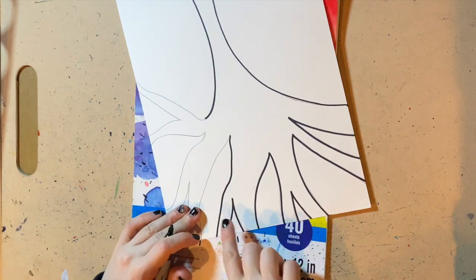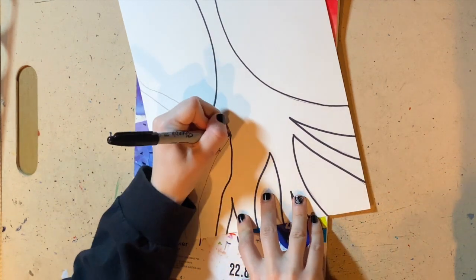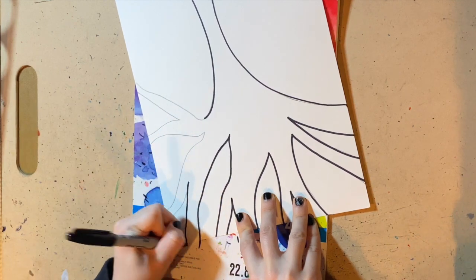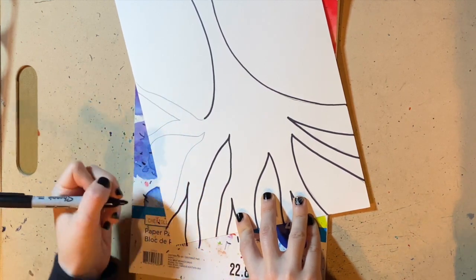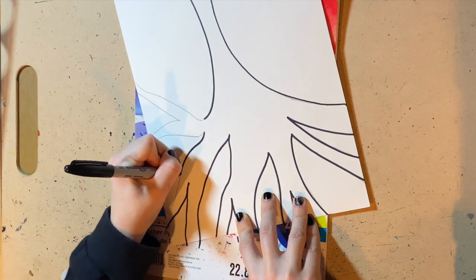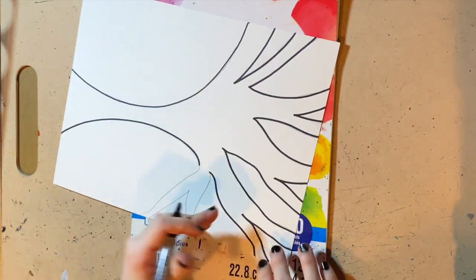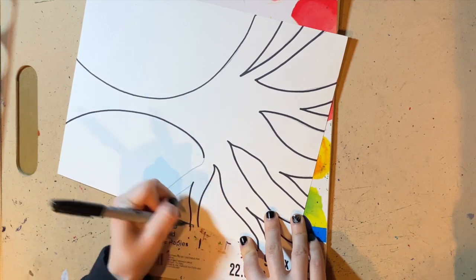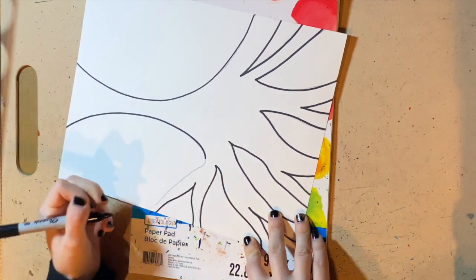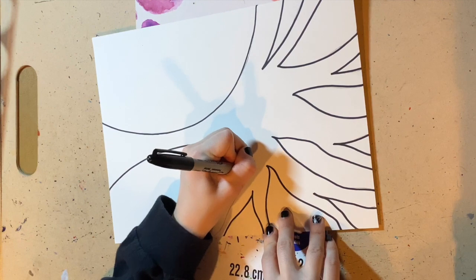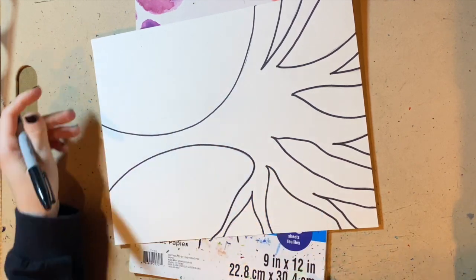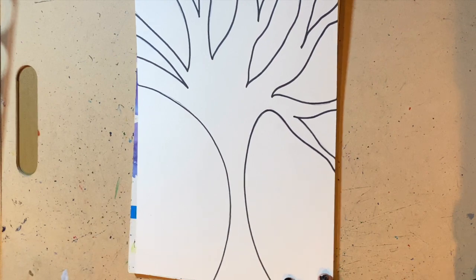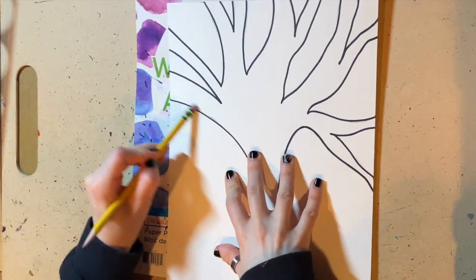And see that my curved lines are all different. So a tree is not perfect. There's no such thing as a perfect straight line tree. Trees have curves and different types of lines. Sometimes they have lots of diagonal lines and curved lines and zigzag lines. So we have a big tree.